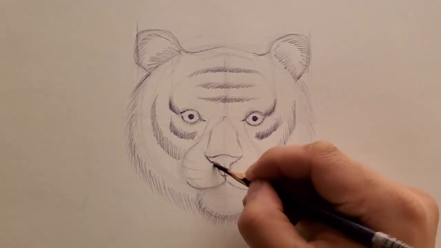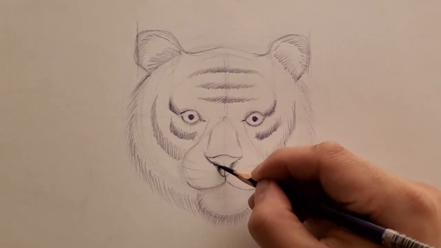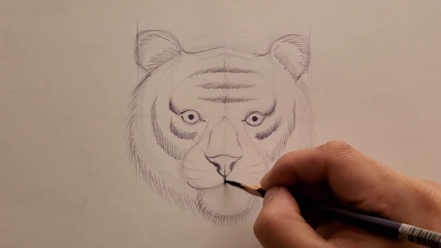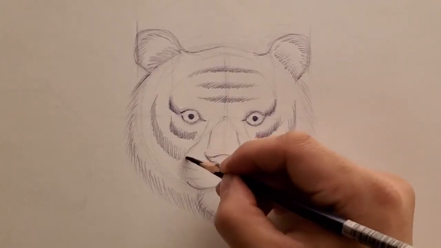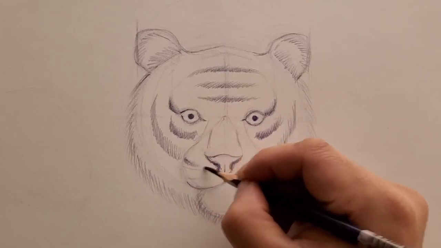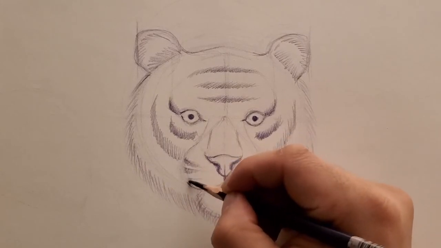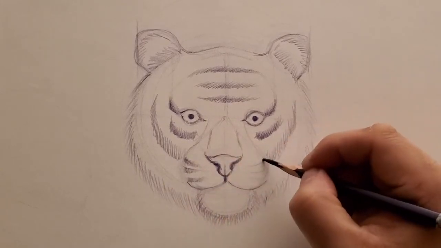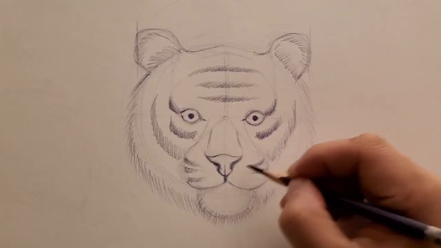I'm going to shade his nose, darken his nose, his nostrils here. I'm going to darken his little whiskers. Shade on the other side.